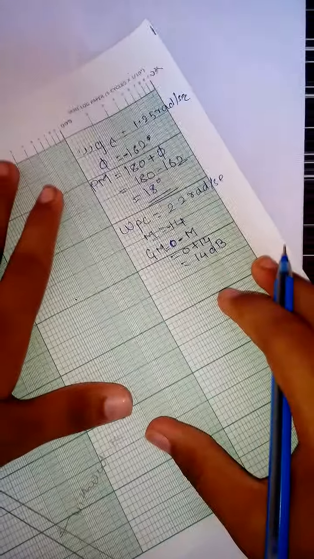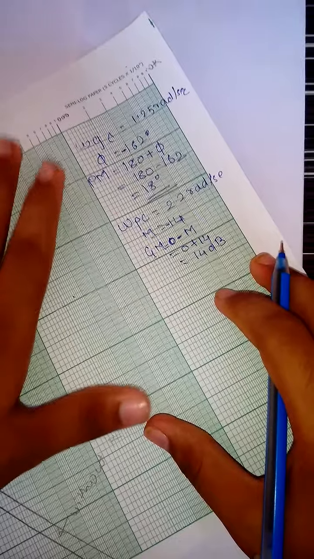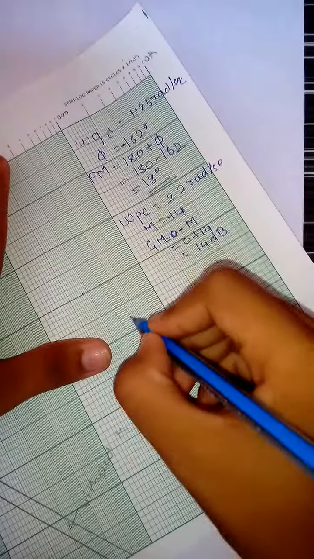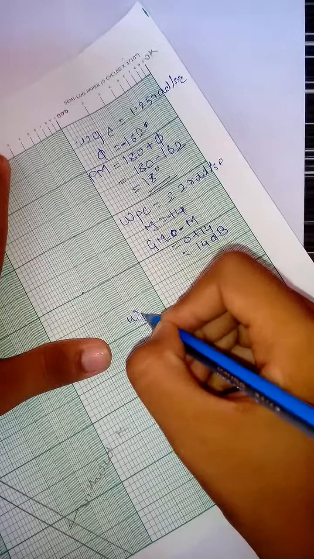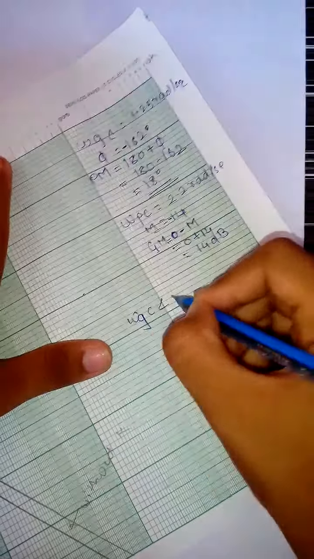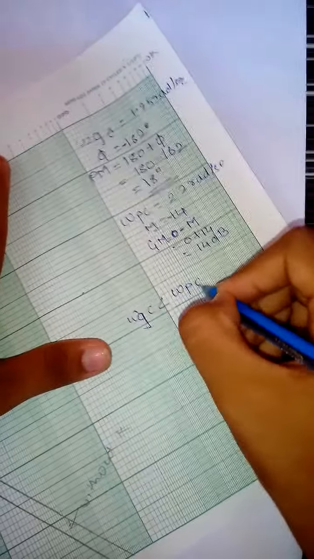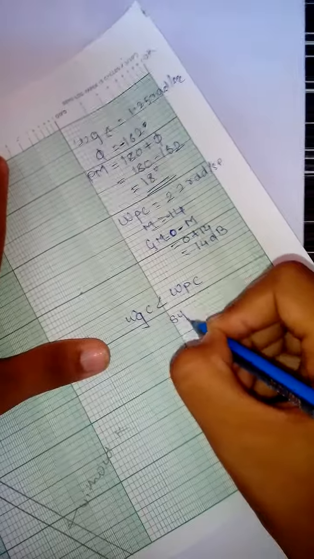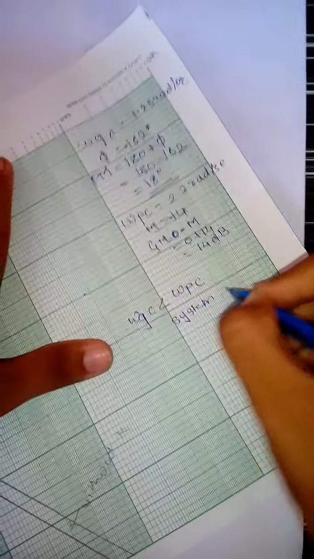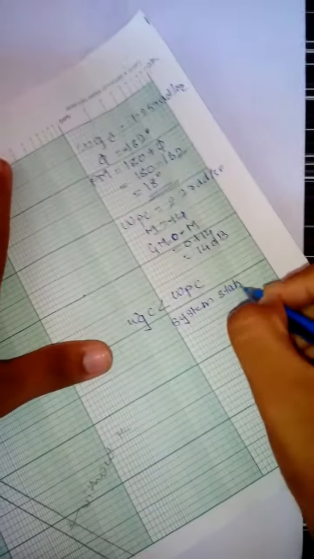Now how to know whether the system is stable or not? If your gain crossover frequency is less than phase crossover frequency, then your system is stable. Okay, that's it. This is your Bode plot.